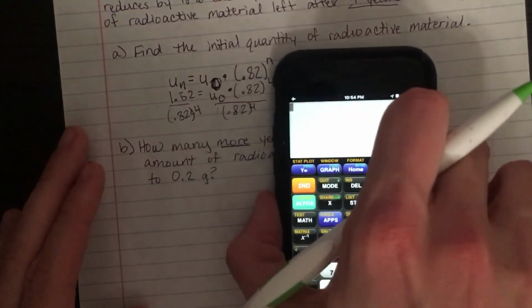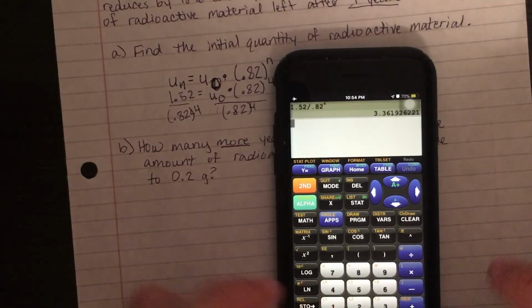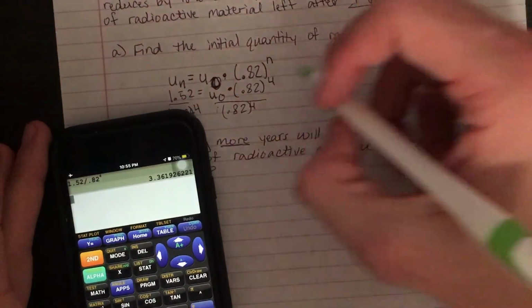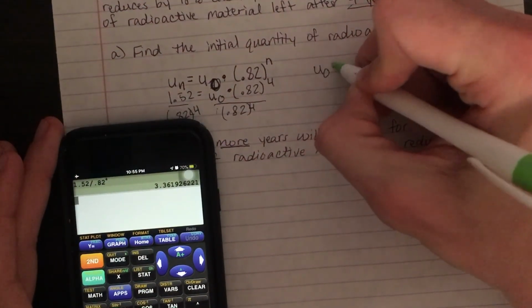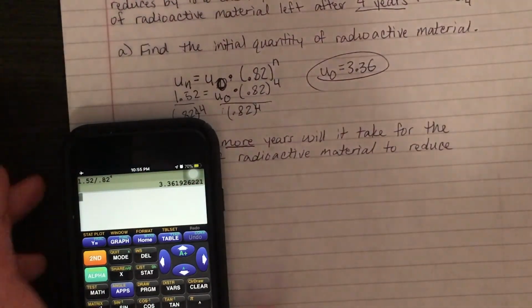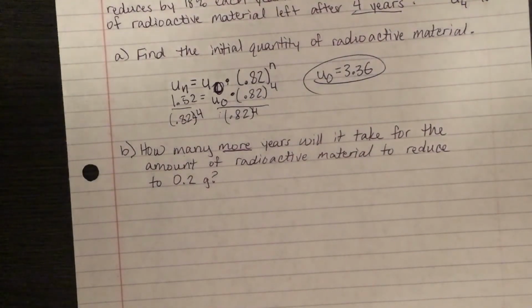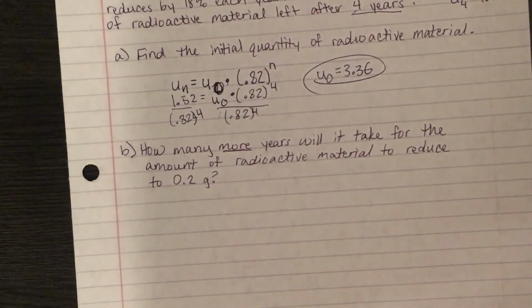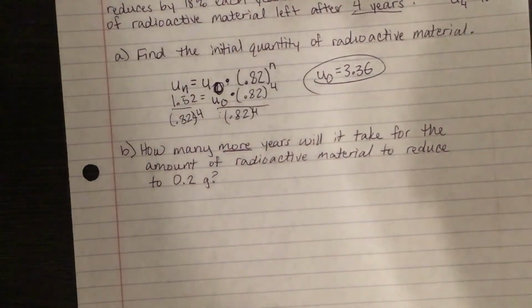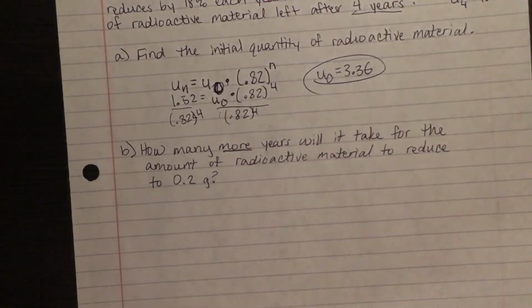So let's see. 1.52 divided by 0.82 to the fourth. That's going to be 3.36. Again, we are rounding to 3 sig figs now. Stay woke on the sig figs. We go to 3 of those in IB. So 3.36, and so we have figured out that that is the original amount of radioactive material. Spoiler alert for some of you all, that is how we figure out how old some of the stuff on Earth is. Some good old carbon dating, looking at half-lives and radioactivity of things. So now I'm done spoiling things.